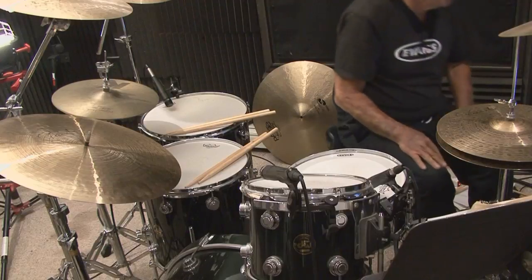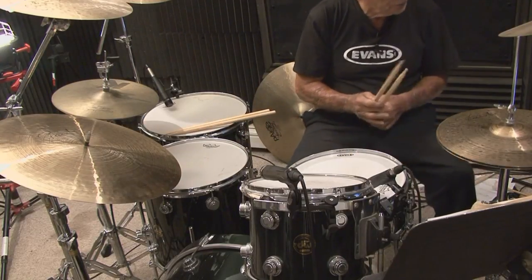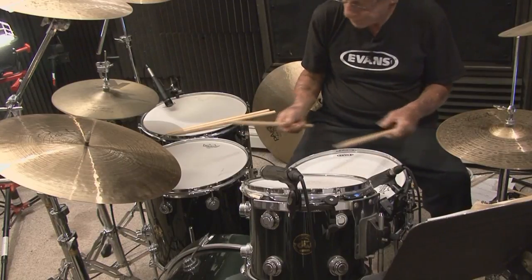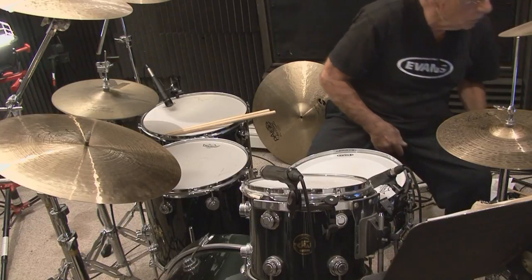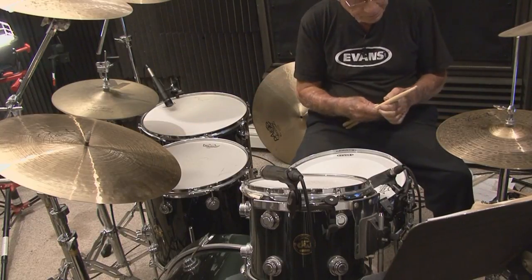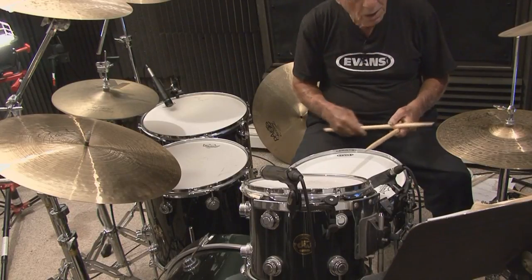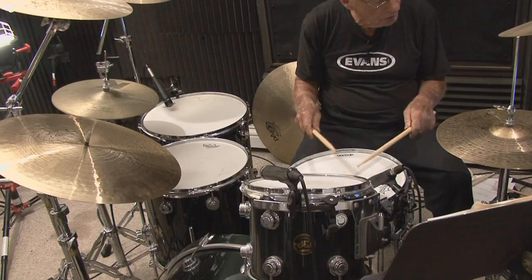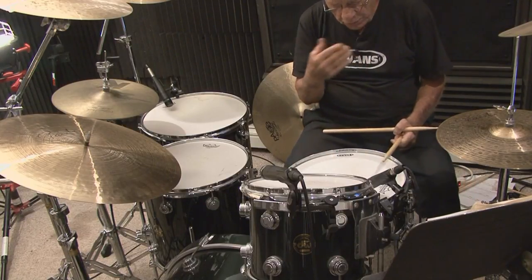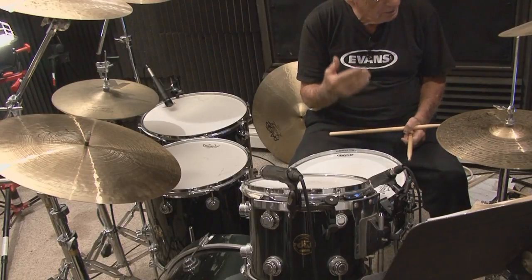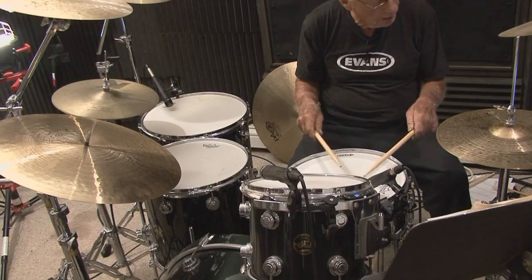All right. What we're going to do today is, again, stick control as always. And what we're going to do is take the grid. We all know what the grid is. If I had a line of 16ths, I would go 1 E and a, 2 E and a, 3 E and a, 4 E and a. Now the grid, if I put an accent on the first note, on 1, is 1 E and the.